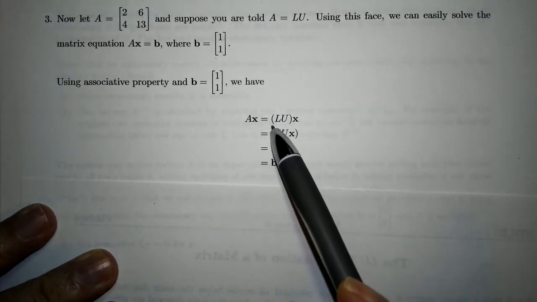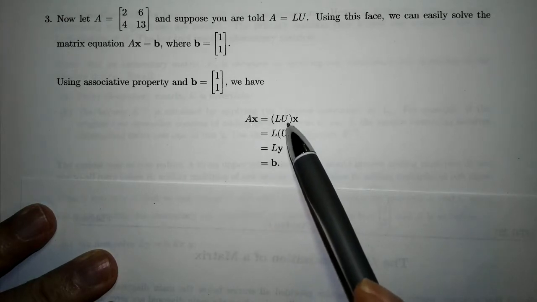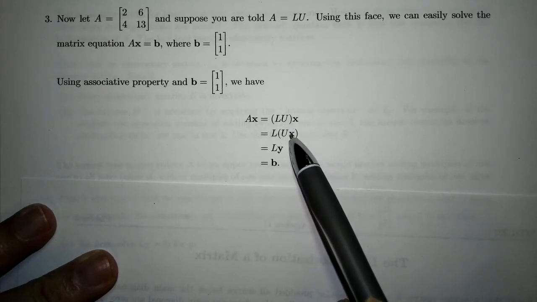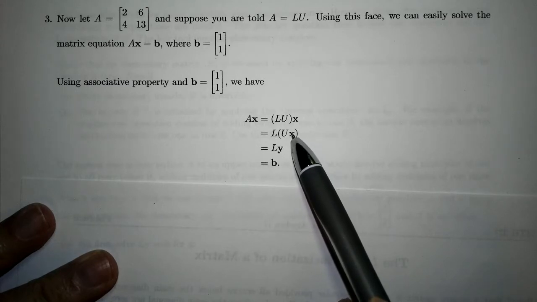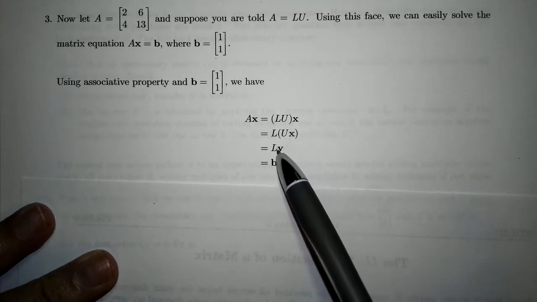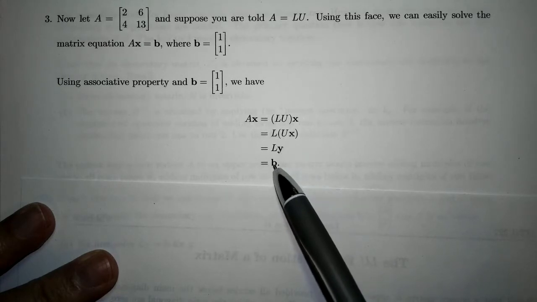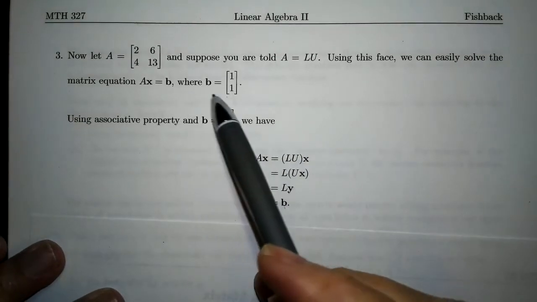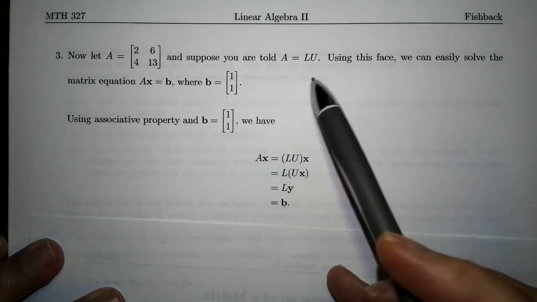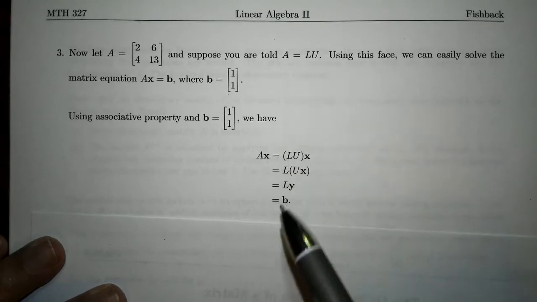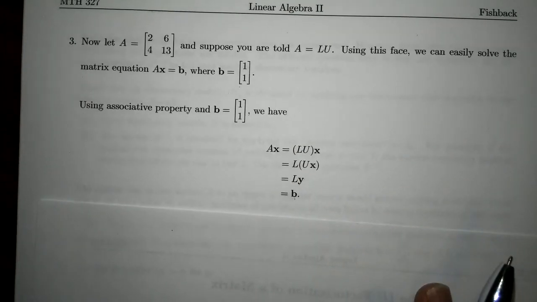If A factors as LU, we can replace A with LU here. And matrix multiplication is associative, so I can rearrange my parentheses and I have L times UX. But we showed on the previous page that UX is Y, and we also showed that LY is equal to B. So we, in essence, have solved the matrix equation AX equals B using the matrix factorization L and U together with forwards and backwards substitution.